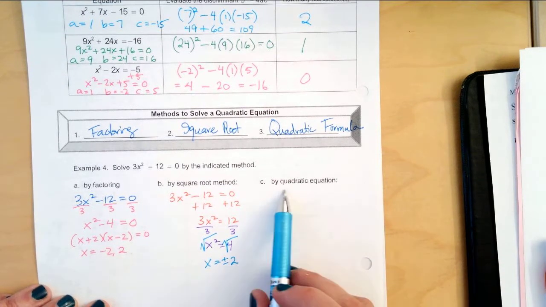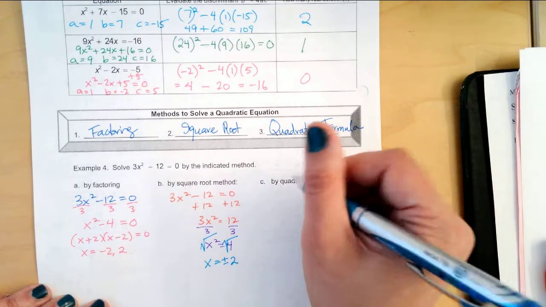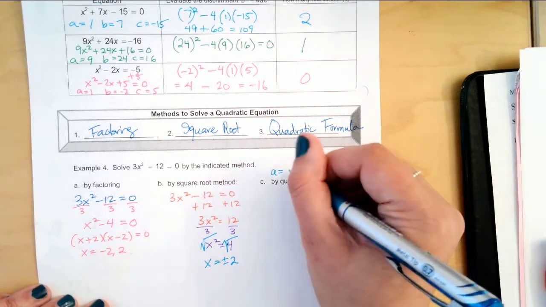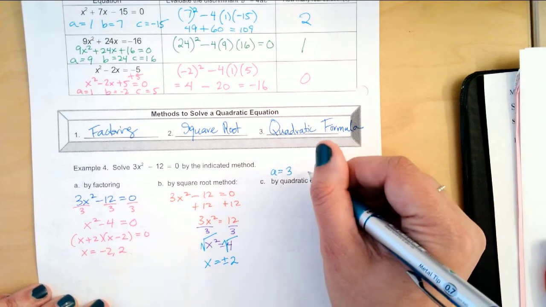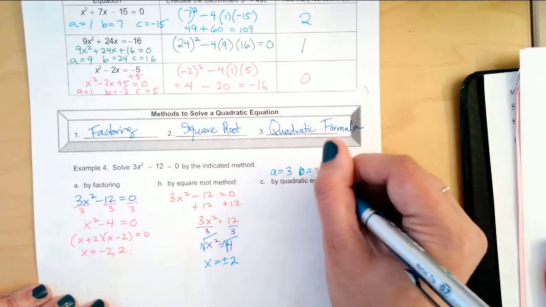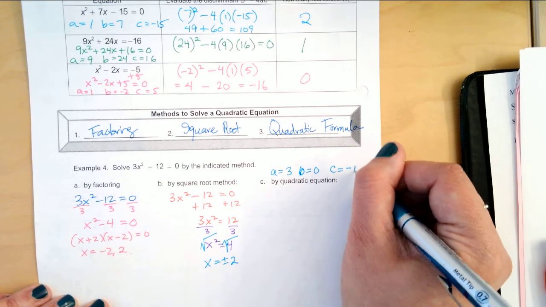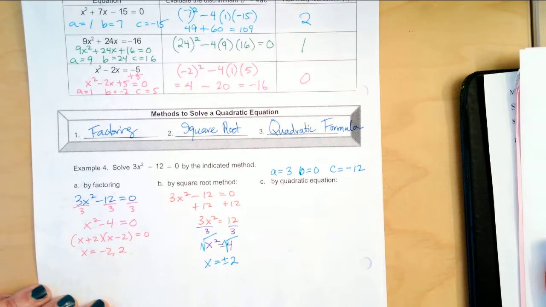Now, if we want to use the quadratic formula, do we really want to? What's a equal to? We already know it. It's 3. What's b equal to? B equals 0 and c equals negative 12. Yes, negative 12.